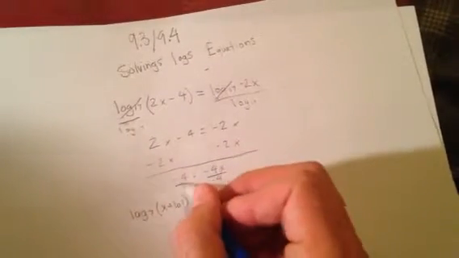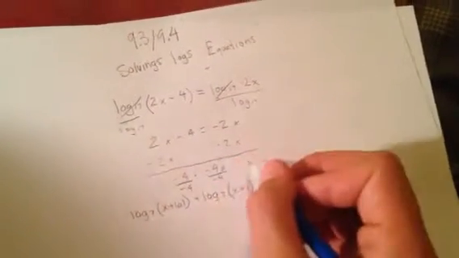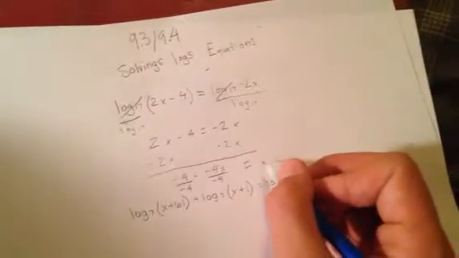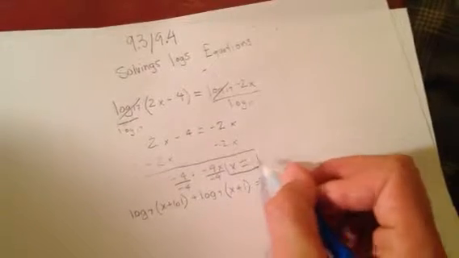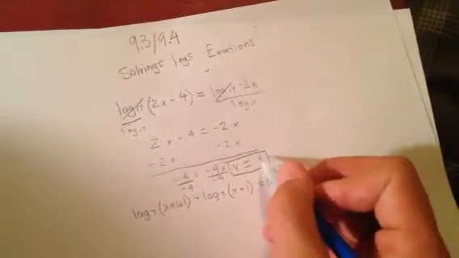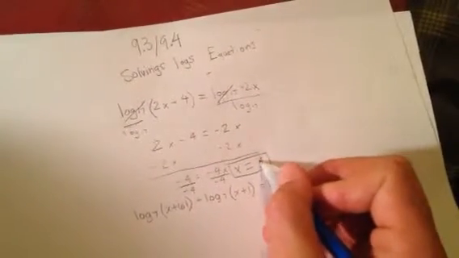Negative 4 divided by negative 4 equals 1. So x equals 1. And that's how you solve a simple one.